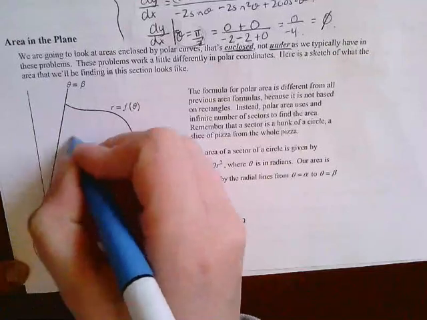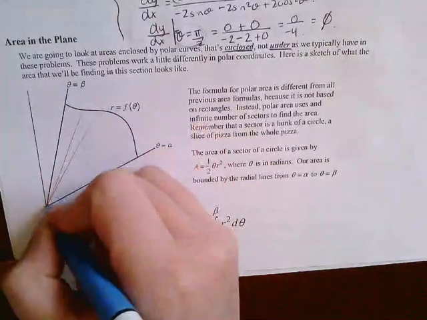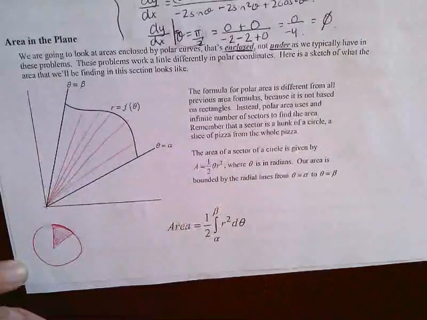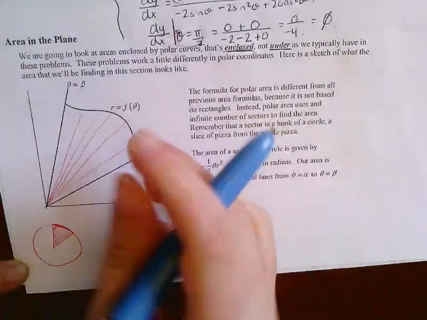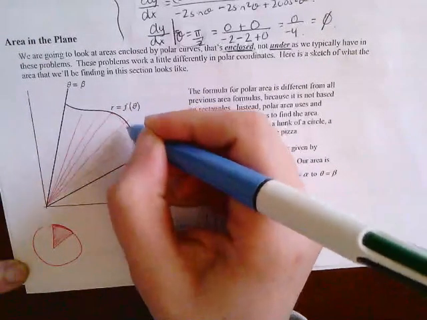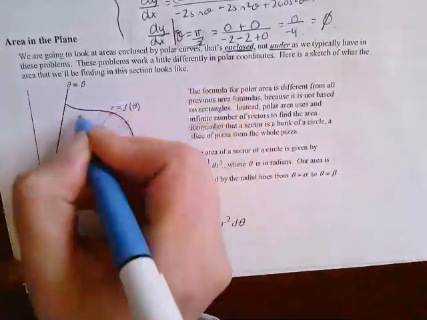But if you take small enough pieces from the pole all the way across, the difference starts looking more and more like a circle.